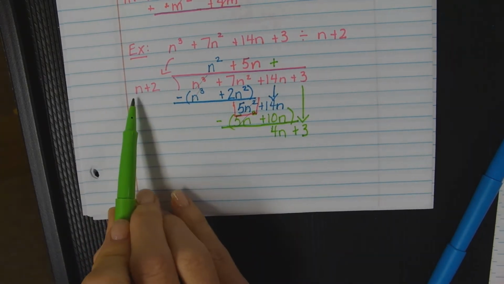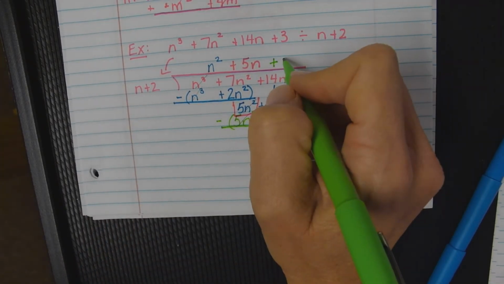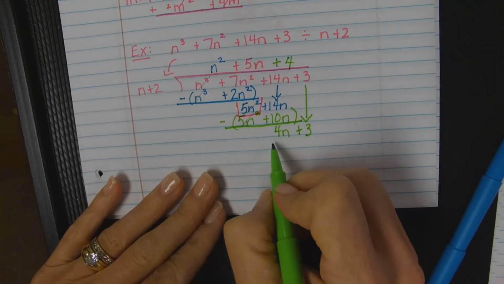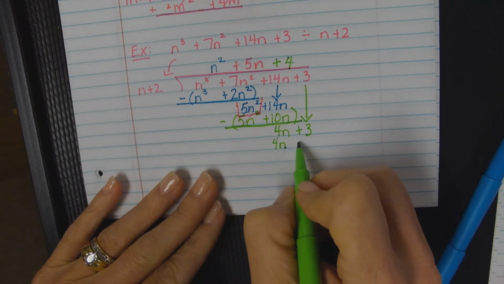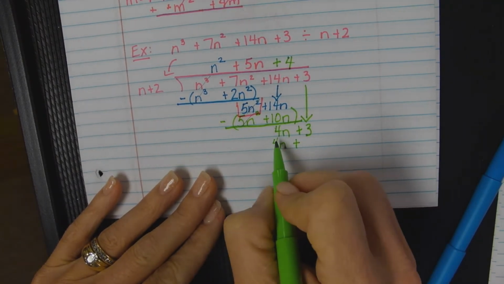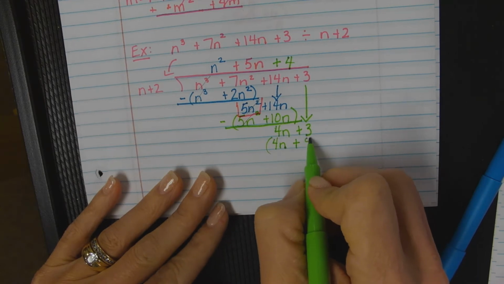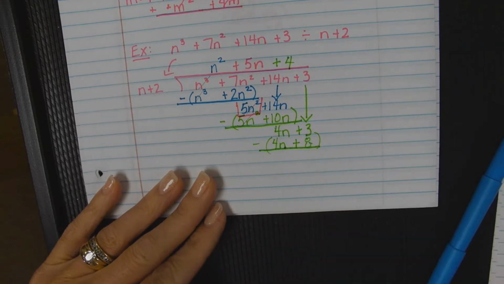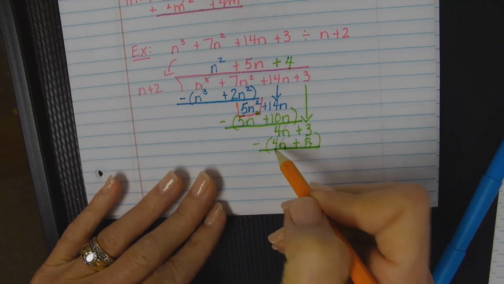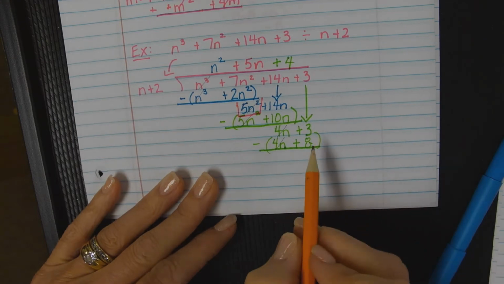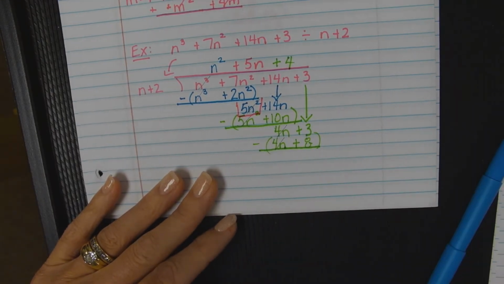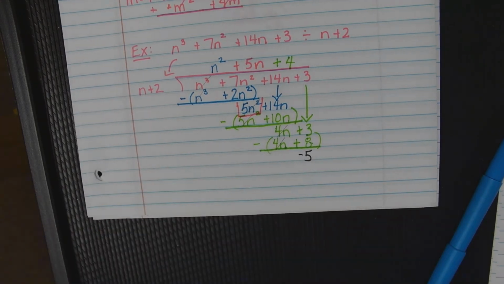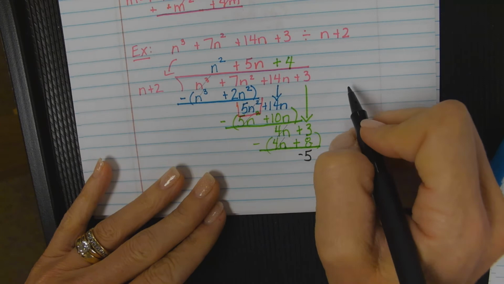What times n gives you 4n? Somebody just said it. 4. Okay. So 4n plus, what do I write here? 8. Good. And remember, we are subtracting. Okay, so my 4n's cancel. You did that. So my remainder, because I'm done, 3 minus 8 is what? Negative 5.